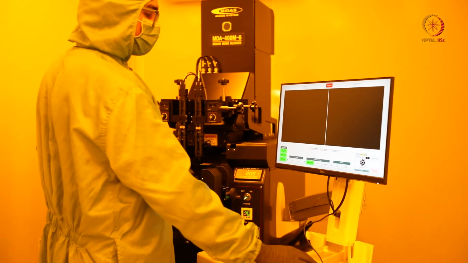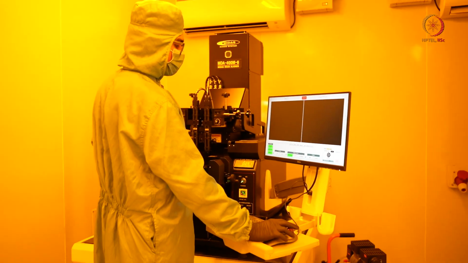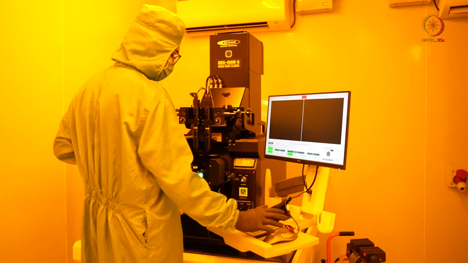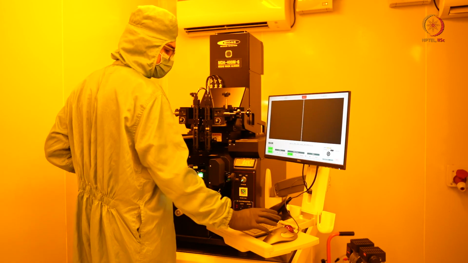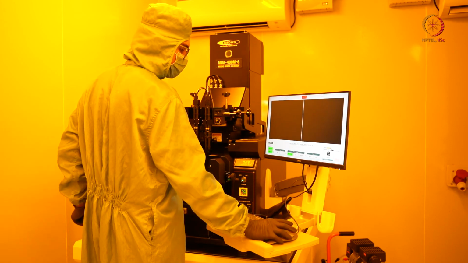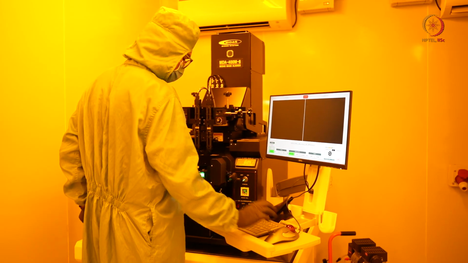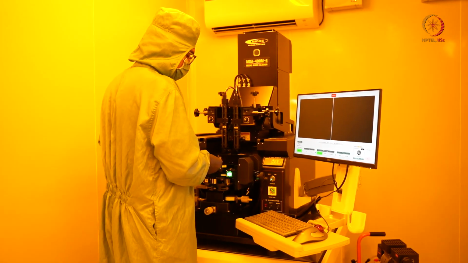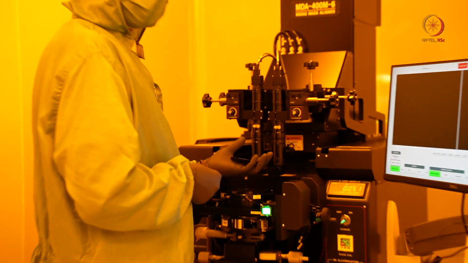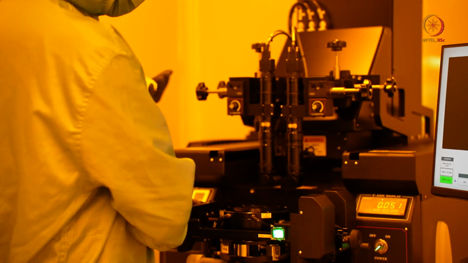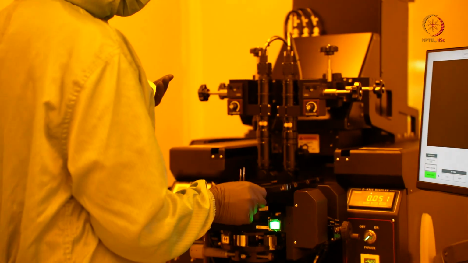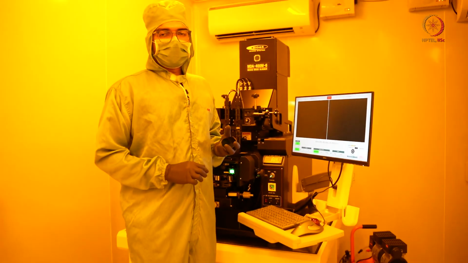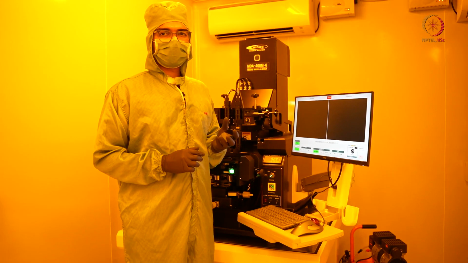Now the next step is to unlock the mask holder so that we can take out the wafer for the next step. Before that, we have to make sure the sample vacuum is off. And we have taken out the wafer.